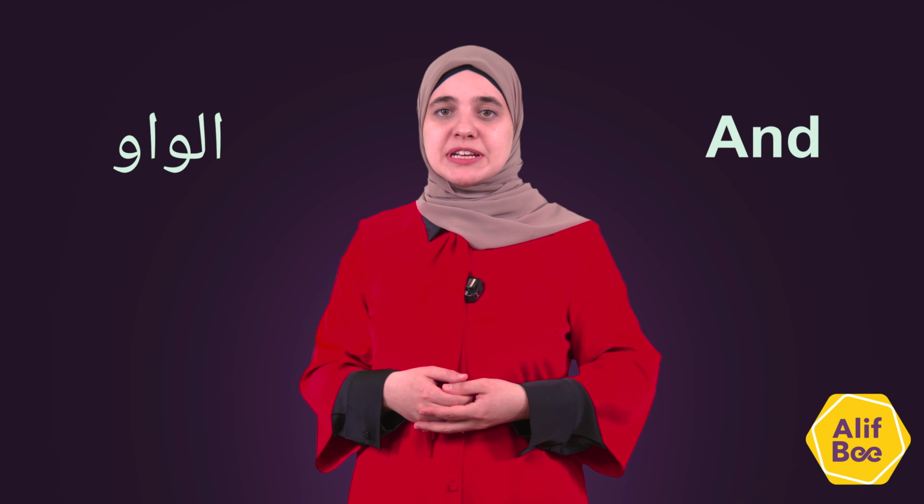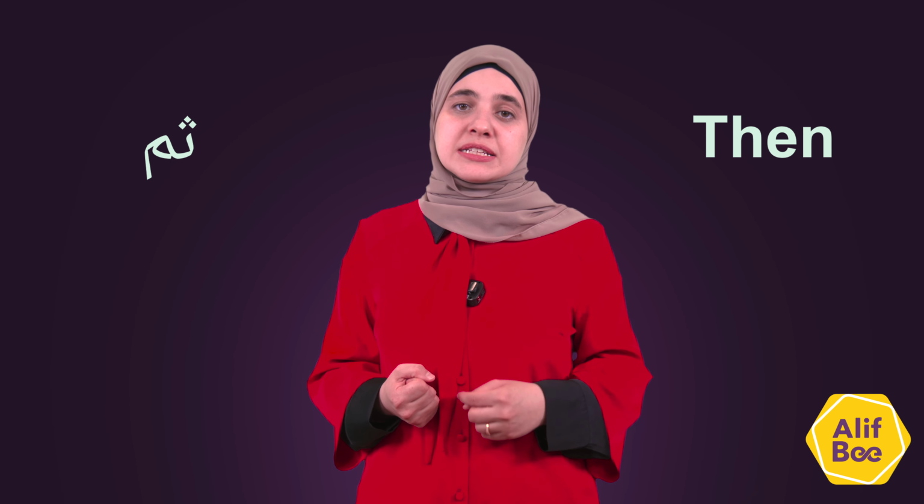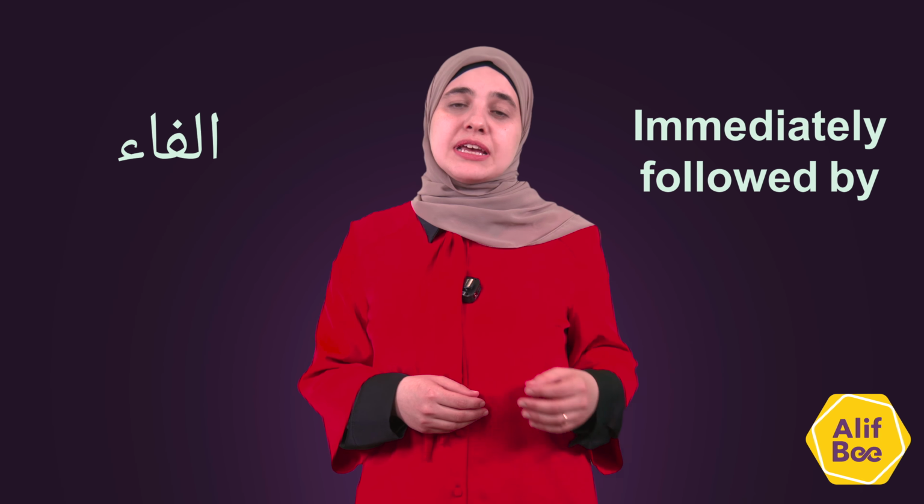Now let's remember the meaning of the coordinating conjunctions one more time. الواو means "and", it indicates participation. أو means "or", it indicates a choice. ثم means "then", it indicates order and an interval. الفاء means "immediately followed by", it indicates order and a quick follow-up.